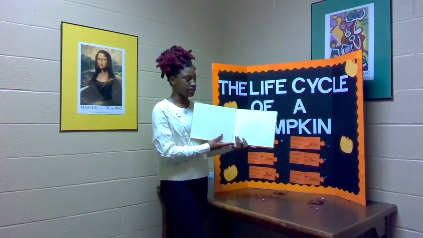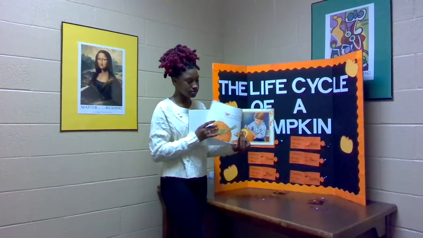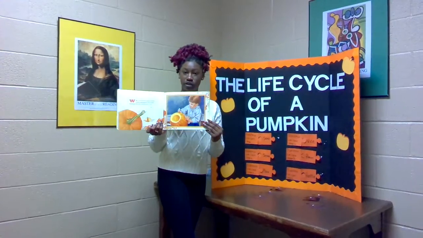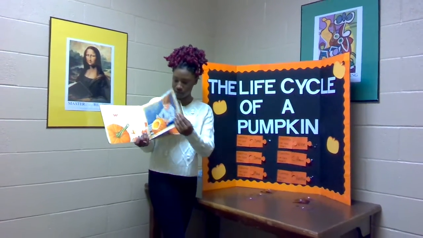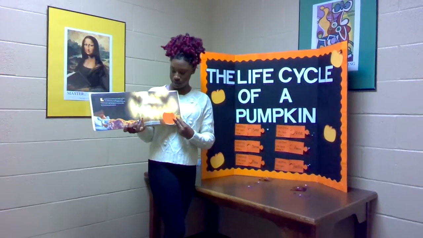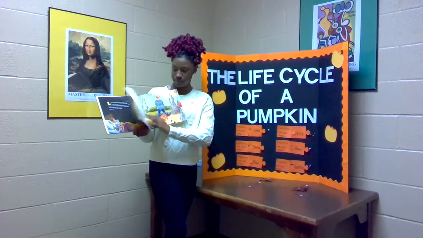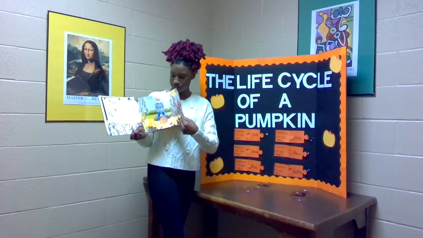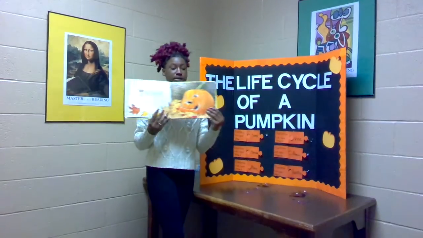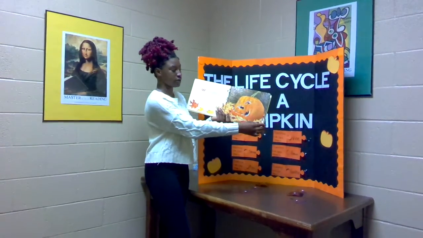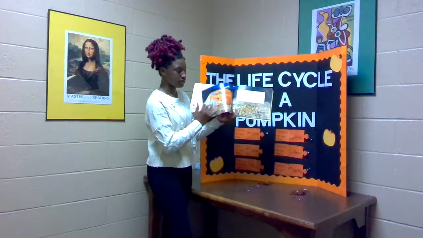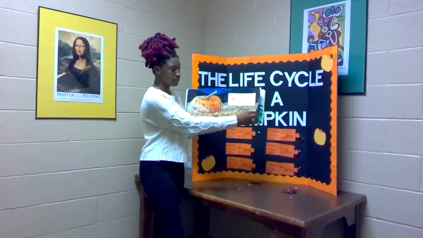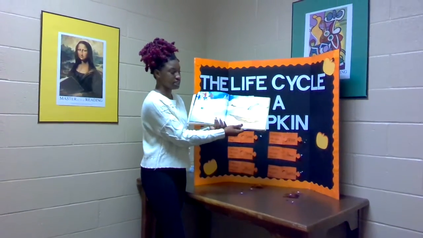So to start off in the book, he is going to be carving a pumpkin out, his first pumpkin, and then he puts it outside and he goes to visit it every day. His pumpkin begins to change as the days begin to get colder. It starts to rot, and then the seasons begin to change.